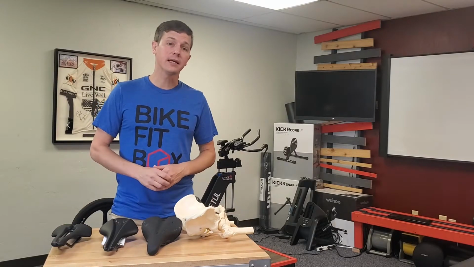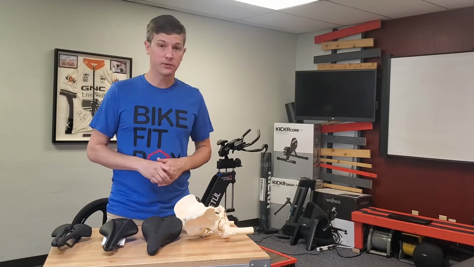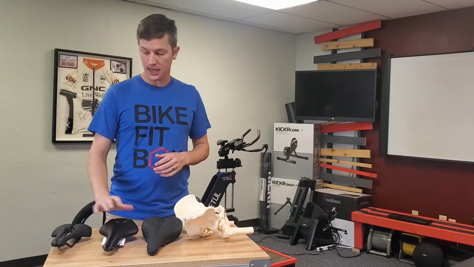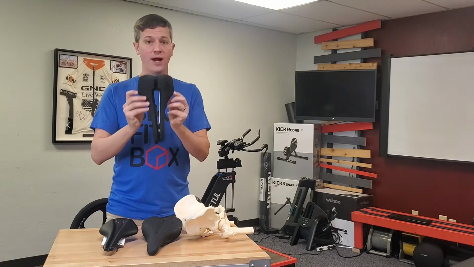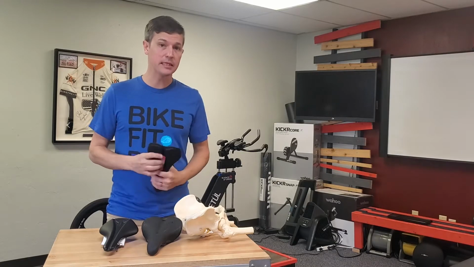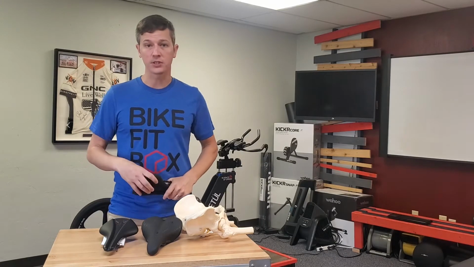Hey everybody, I wanted to take a moment to discuss saddles with you, and in particular the saddle width. Saddle width is a measurement of the widest part of the saddle, and it has become a common industry standard on how to find the proper saddle for you.